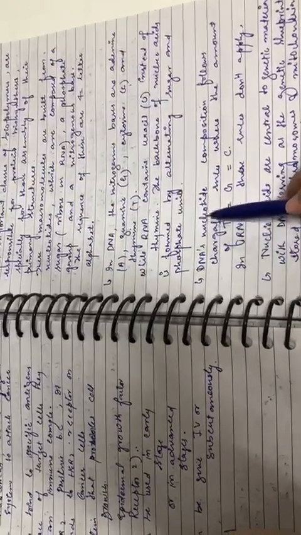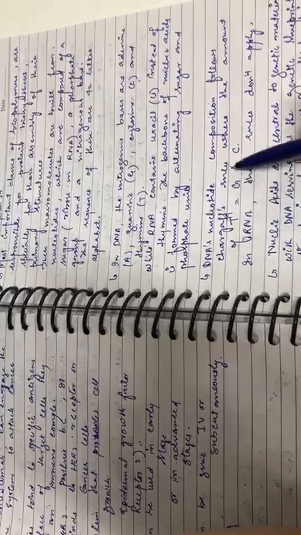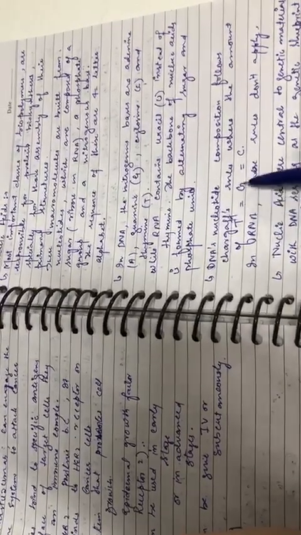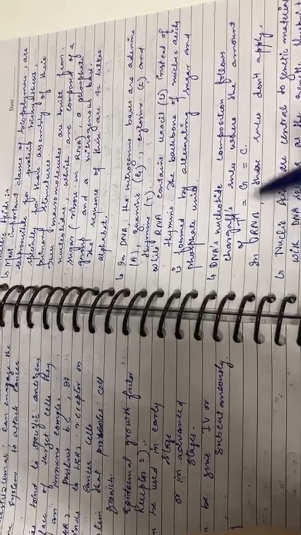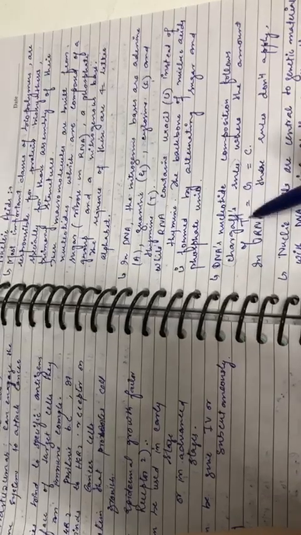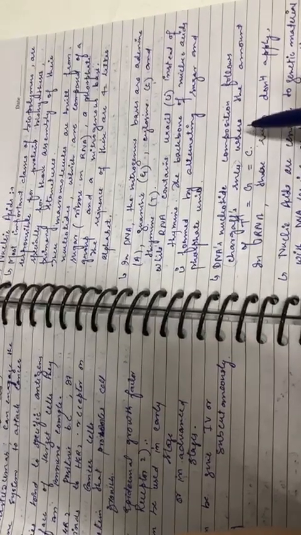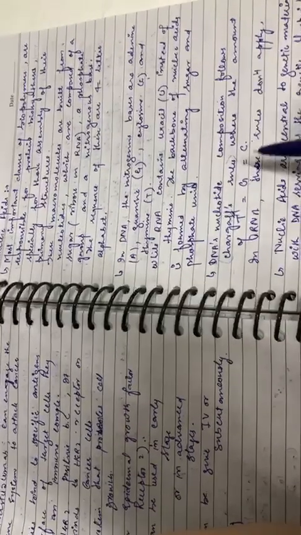Then DNA's nucleotide composition follows Chargaff's rules, where the amount of thymine is equal to guanine is equal to cytosine, and in RNA these rules do not apply. So according to this rule, thymine is equal to guanine is equal to cytosine, but only in DNA, not in RNA. It does not apply to RNA.